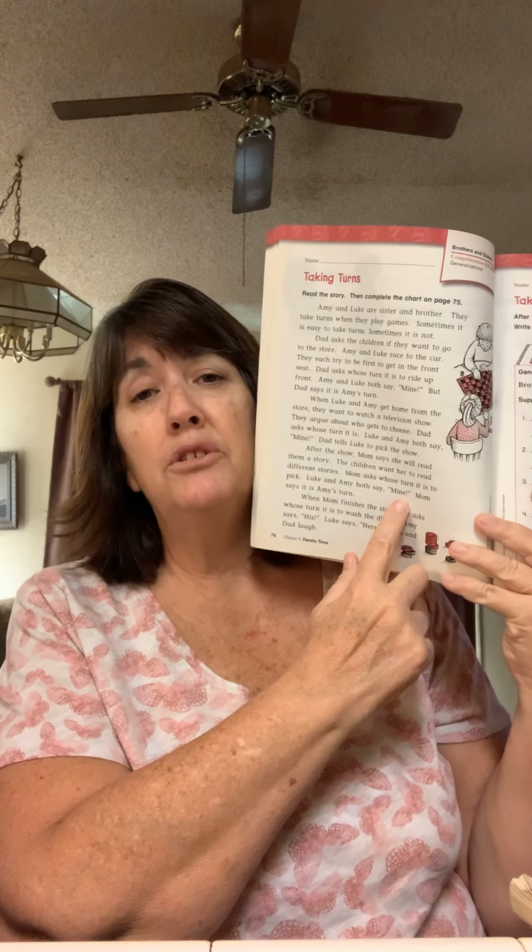So what you could do is read the story through once, okay, and then read it again and highlight where you see they take turns. You can highlight it or underline it, and then come back and write a complete sentence, right?